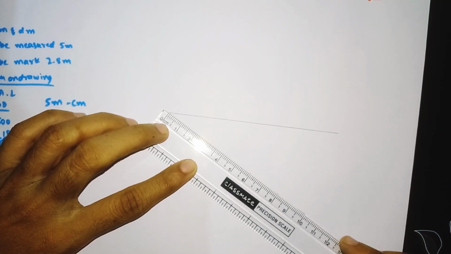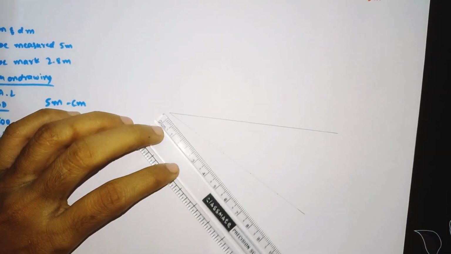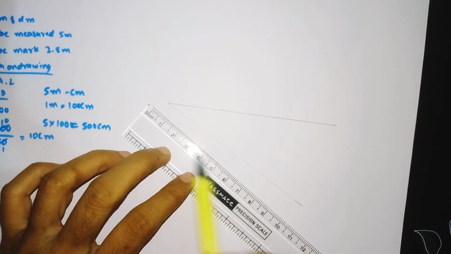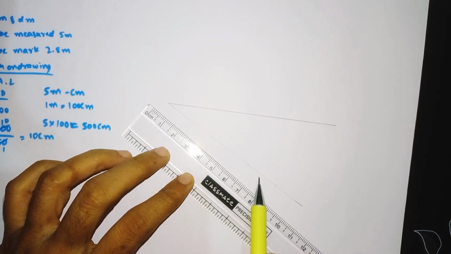To divide 10 centimeter into 5 equal parts, each part must be 2 centimeter. So here I have marked each segment 2 centimeter long.